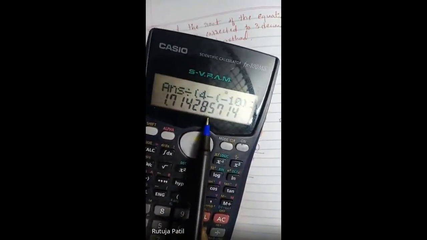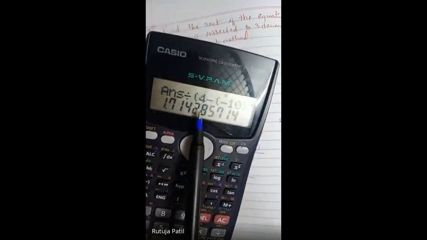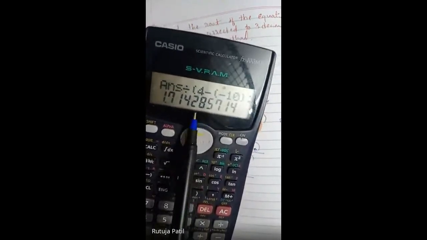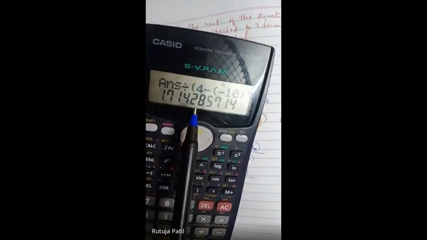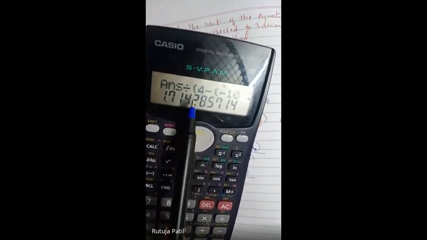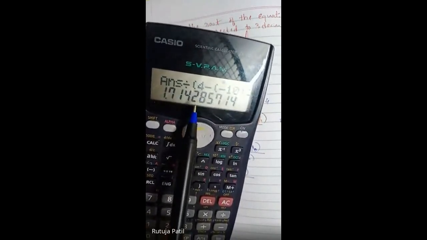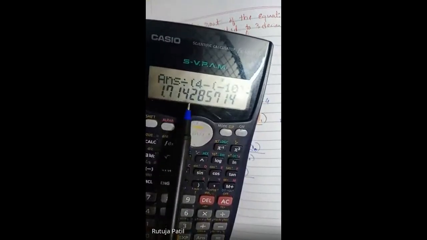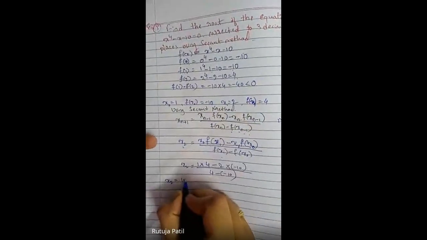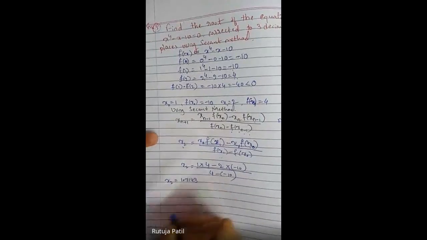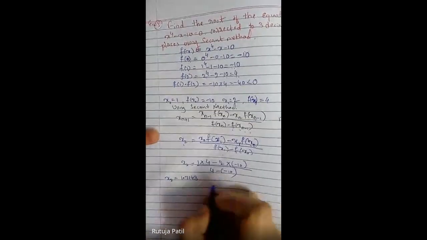After 2 I have 8 which is greater than 5. So if I want to round it to only 4 digits, I have to add 1 to this. So 2 plus 1 is 3 here. 1.7143. So this is x2.